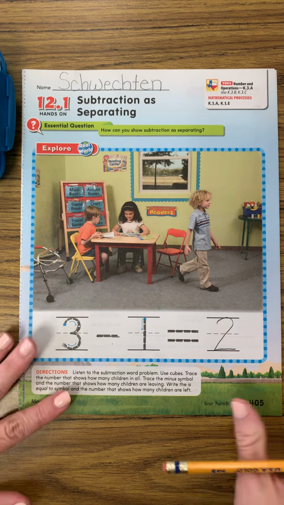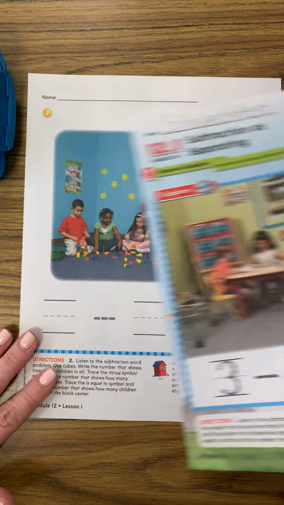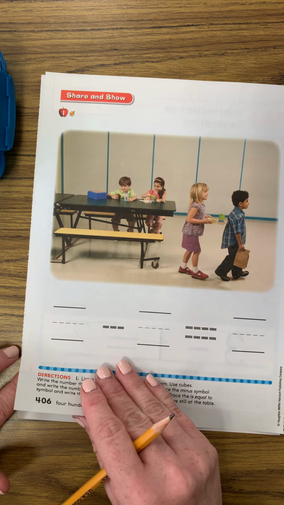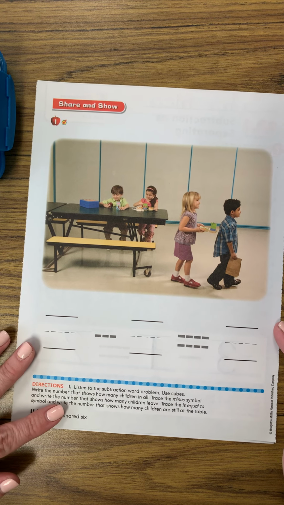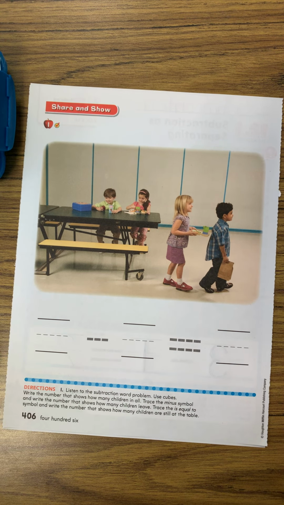Okay, let's turn the page. And now we're on number 1. We're going to continue using our counters. So if we look at this picture, I'm thinking it's going to be a picture that has to do with lunch. So let me read you the math problem. 4 children are eating at the lunchroom table. Then 2 children leave the table. How many children are still at the table?